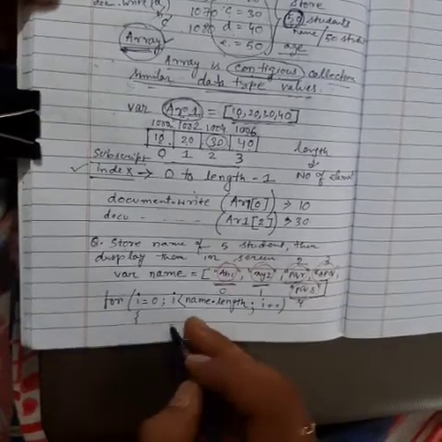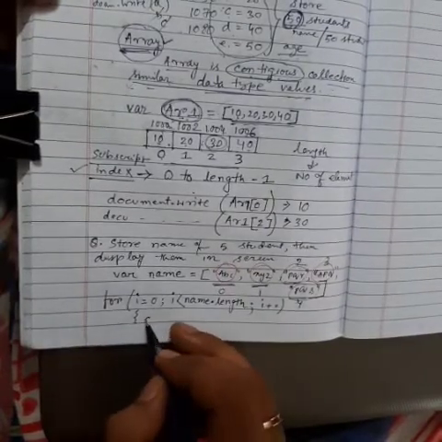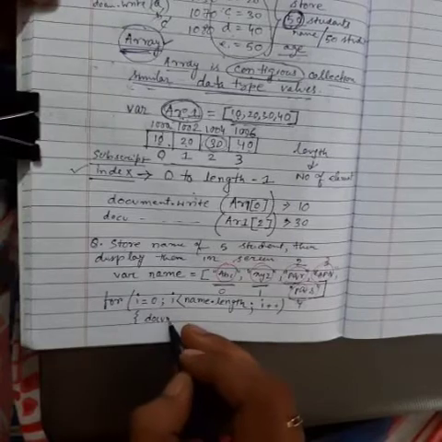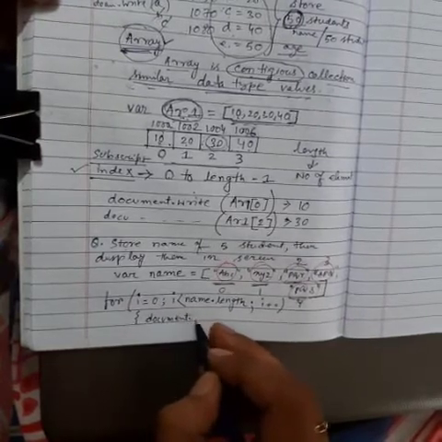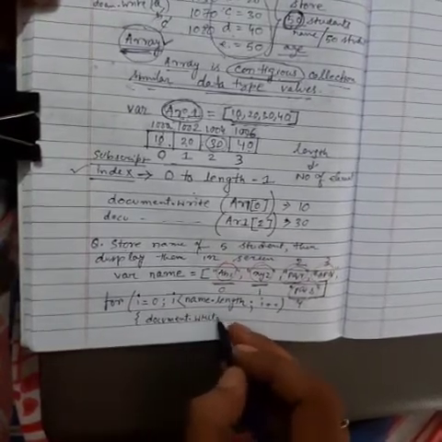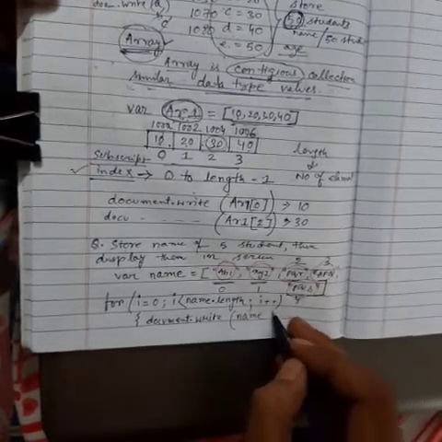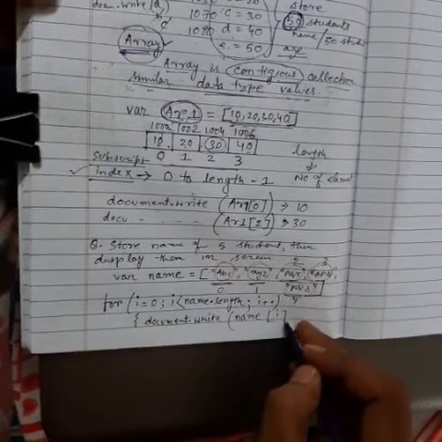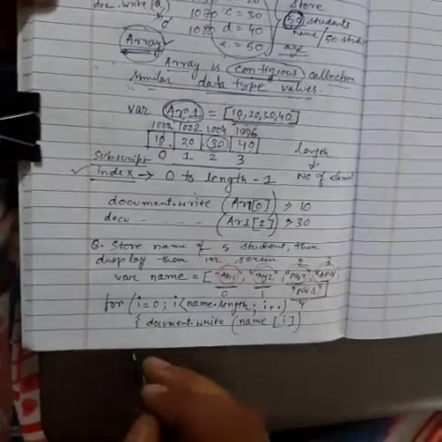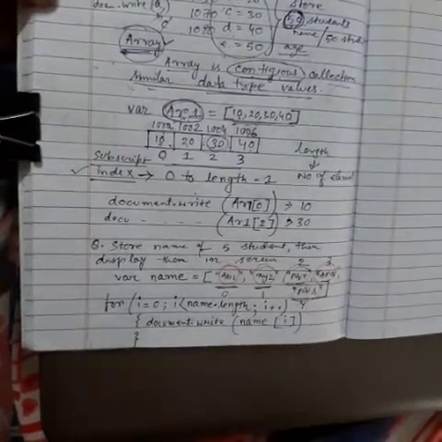After that, within the body, we'll write document.write, and then my array name is name, and within box brackets I will write i. So this is how we can write the loop.